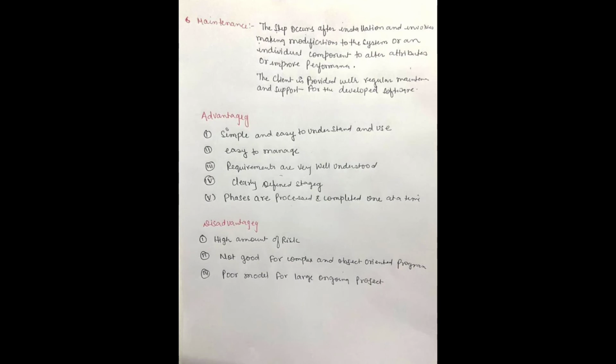Advantages of the waterfall model: it is simple and easy to understand and use. It is easy to manage. Requirements are very well understood. Stages are clearly defined, and phases proceed and are completed one at a time.